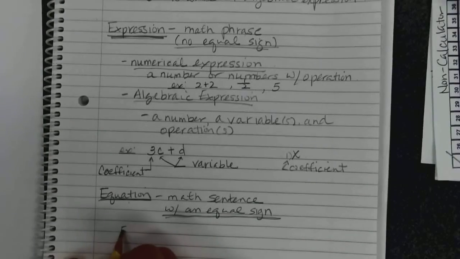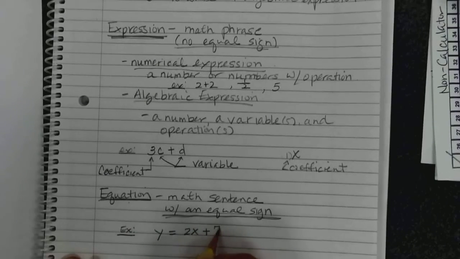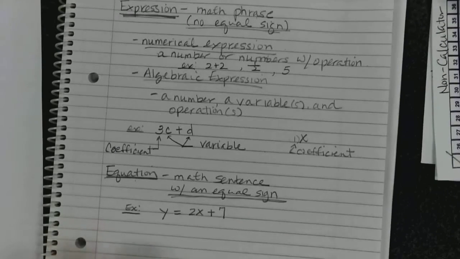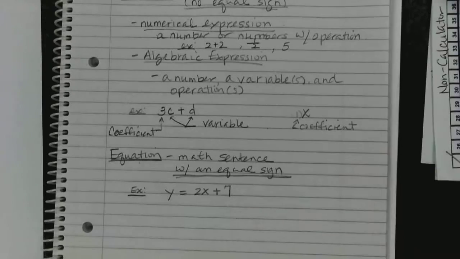All right, so let me give you an example. Y equals 2x plus 7. That is an equation. Okay? Anybody? Does that equation look familiar? What does that line, equation represent?